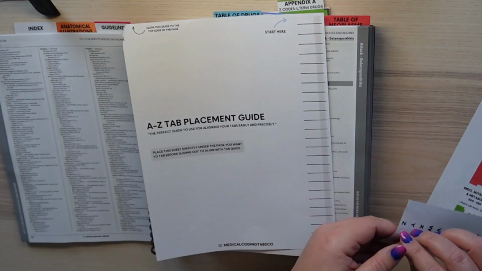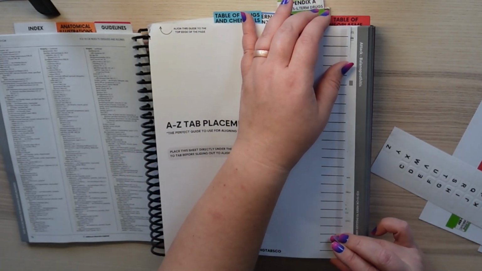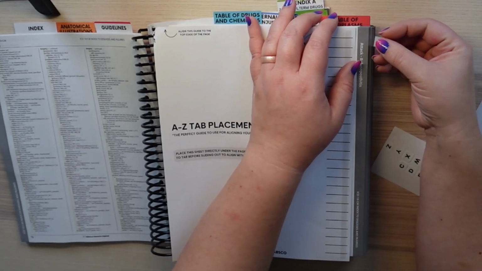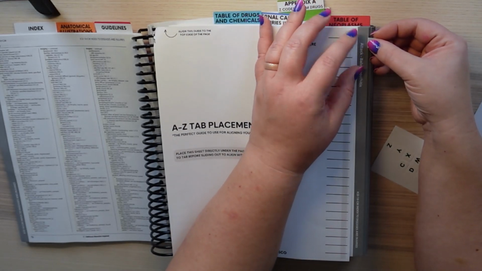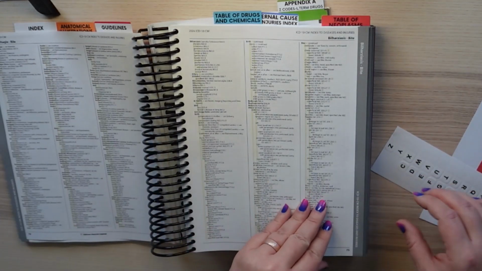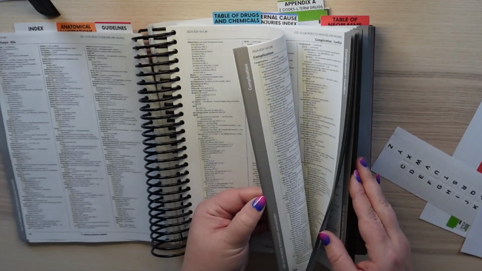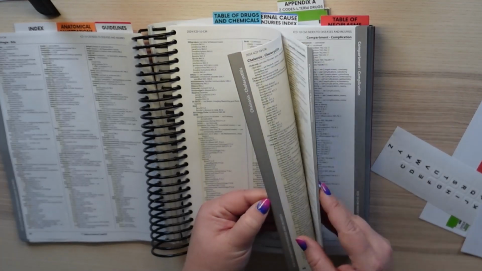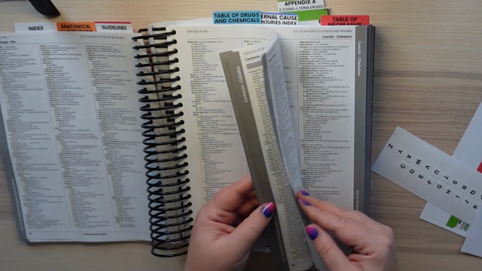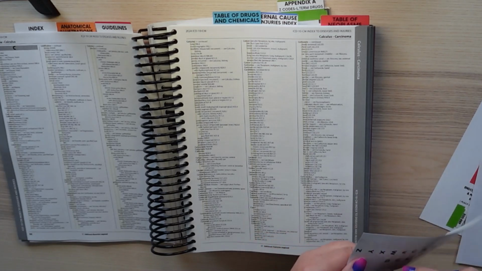So here's our B. Our letter C is over here, starting with cachexia.